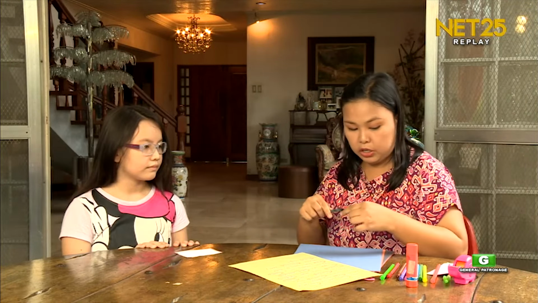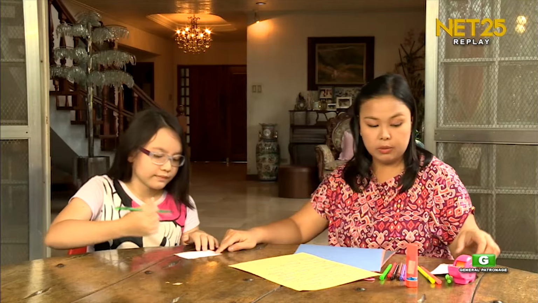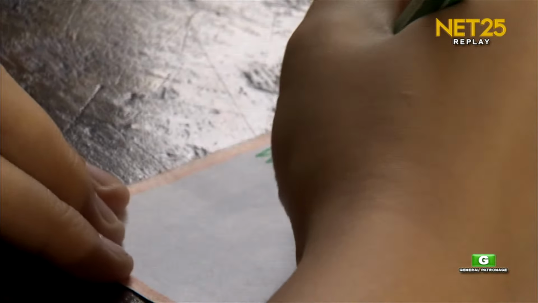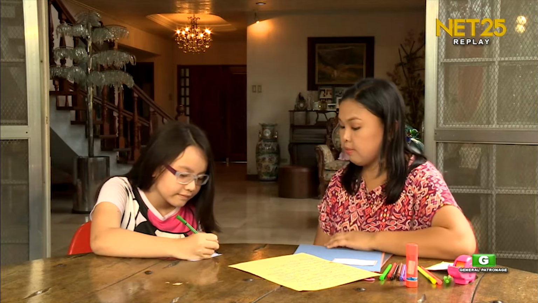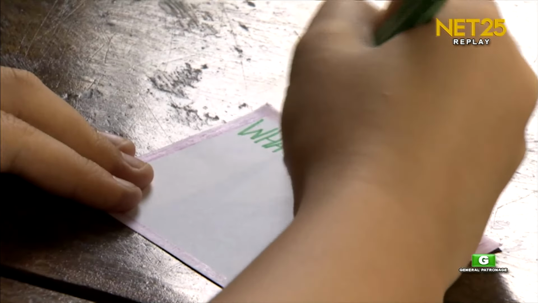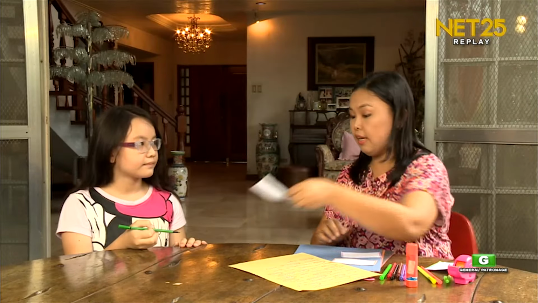Would you like another color? What color would you like to use? Green. Okay. So I want you to write in all capital letters, okay? Write the word who. All right. Now, what's the next word that you're going to write? What? You have to make it a little bigger. Good job. And then, after who, what's next?